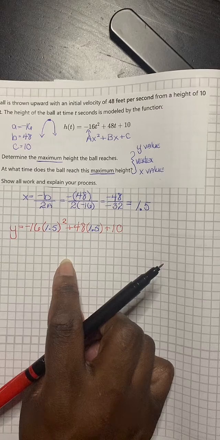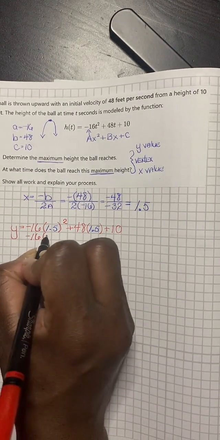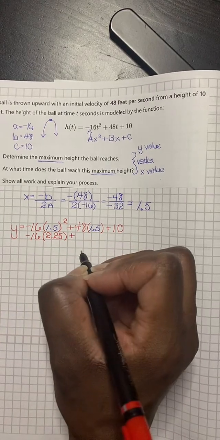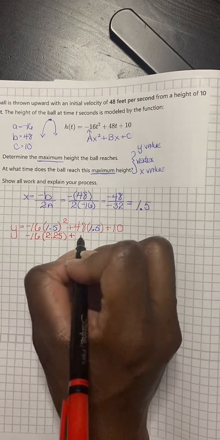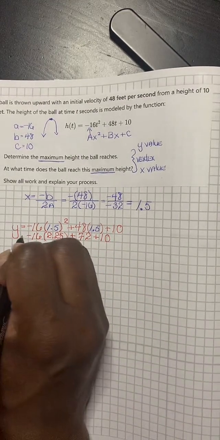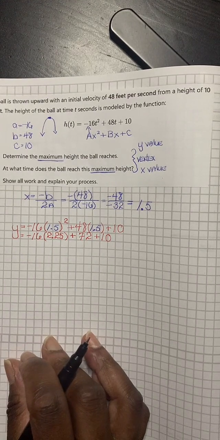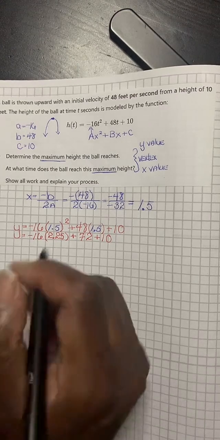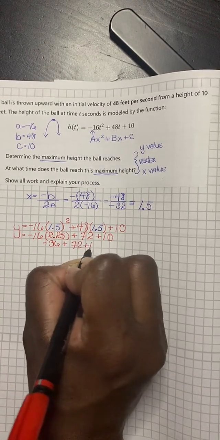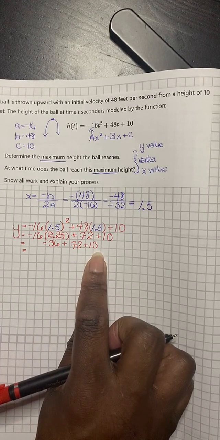So 1.5 squared gives you 2.25. So we have negative 16 times 2.25, plus 48 times 1.5, which gives me 72, and then tag along the plus 10. Now we want to multiply our negative 16 times 2.25, which gives us negative 36, plus 72 plus 10. You see how it's getting slimmer and slimmer? It's kind of reducing down.